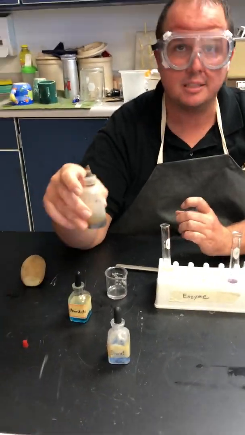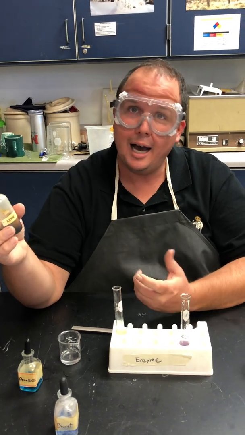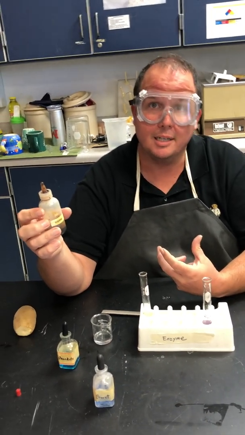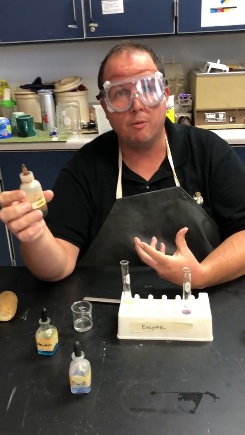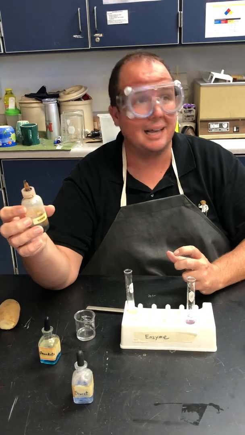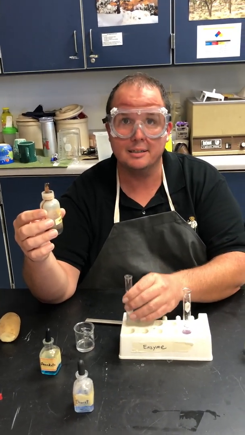Next, we're going to test for starch using iodine. You may have seen iodine used in the hospital if you've gotten a cut, because it's a really good sanitizer. My wife cut her foot once and they put her whole foot in iodine. It hurt, but it cleaned it out. Yep, iodine's a really good antiseptic. It kills bacteria.